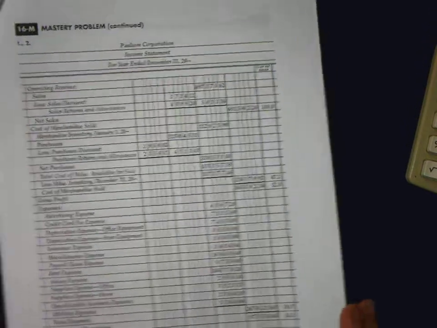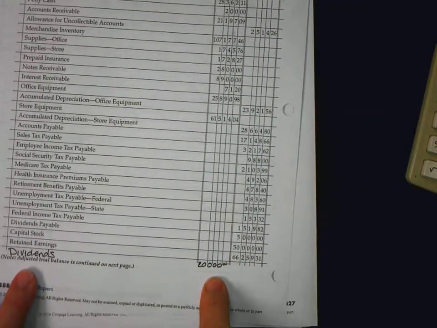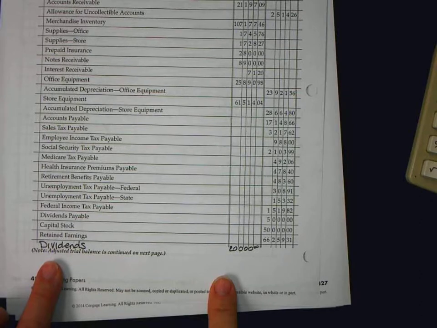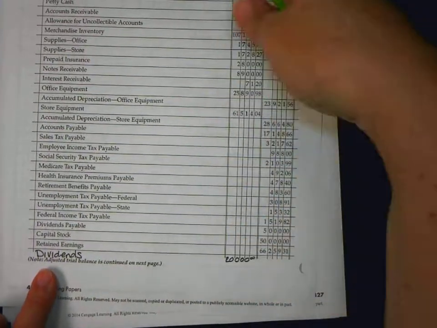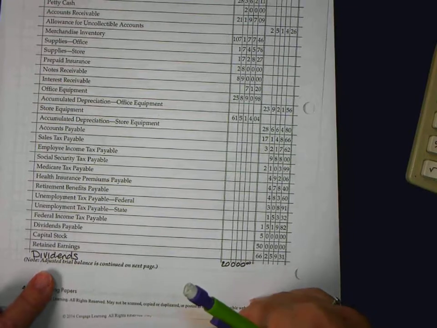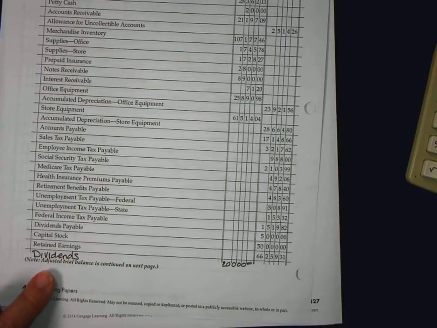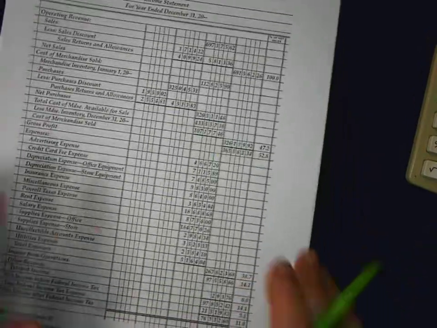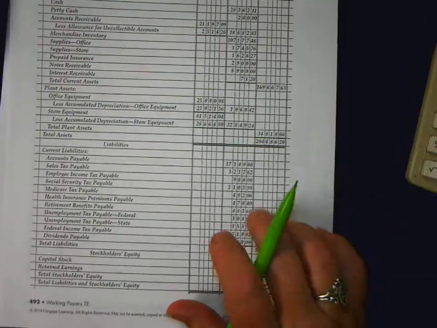Then I gave you the balance sheet side, and I added dividends to the bottom here. So we scratched it off the top of the other page. So this is the top half of the worksheet, the last two columns. All this transfers over to an income statement and a balance sheet right here.